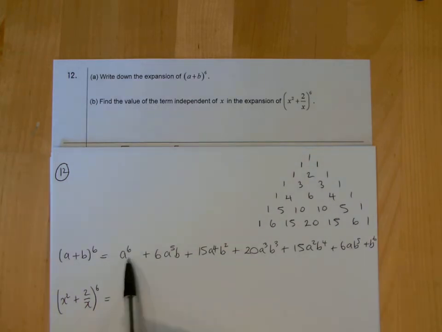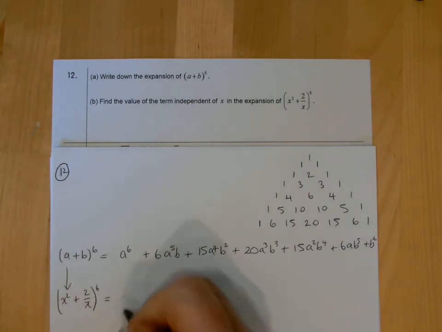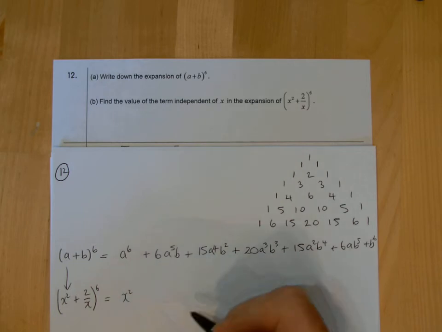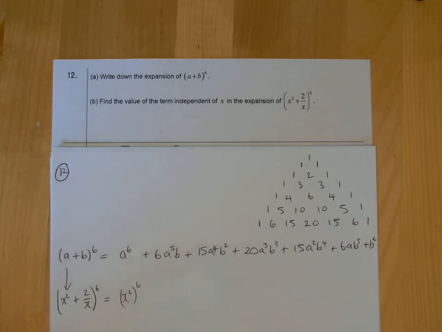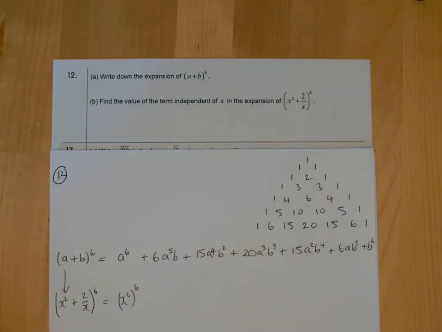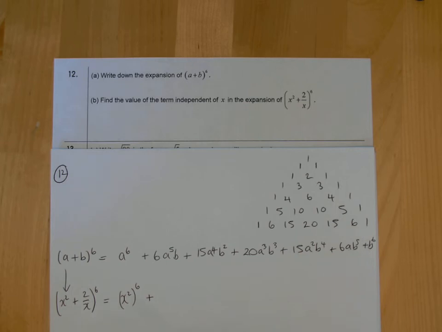For instance, the first one here, a becomes x squared, doesn't it? So this will be x squared for a, but then you've got to raise it to the power 6. Now clearly it's going to be x to the power 12, isn't it? That's got x in it, it's dependent on x, so we don't need that. And you can go through them to find out which one will be independent of x.